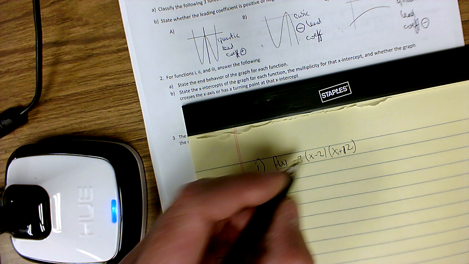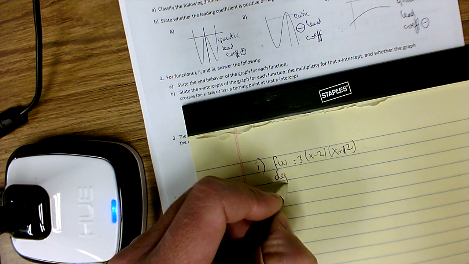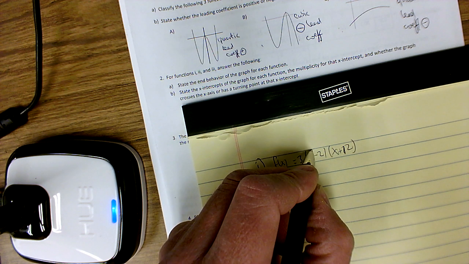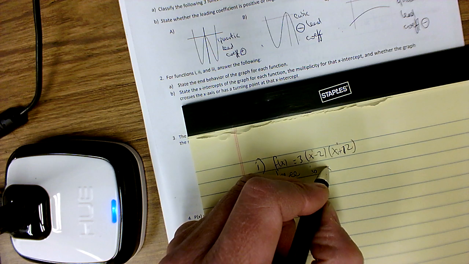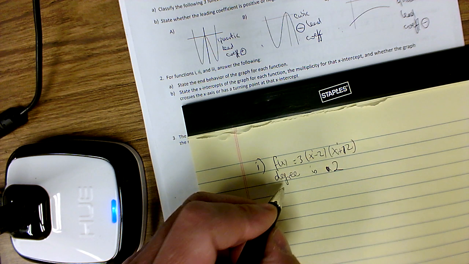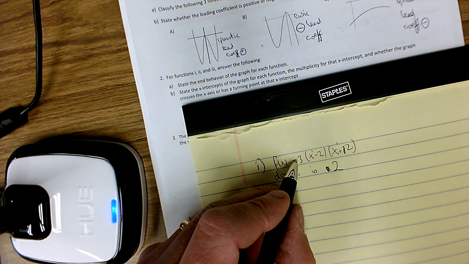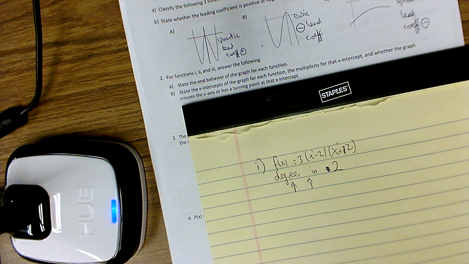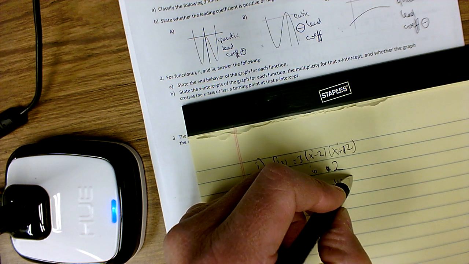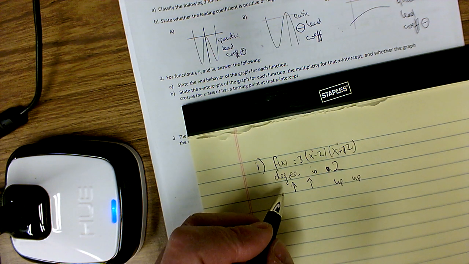So the first thing we've got to do is understand what the degree of this is. So the degree of this is, well, that's x to the 1, that's x to the 1, so the degree is 2, and the leading coefficient's positive, so the end behavior is up, up. Alright, B.